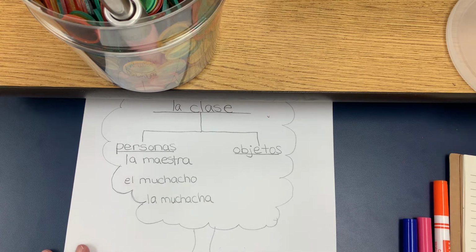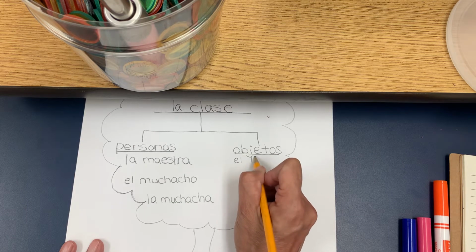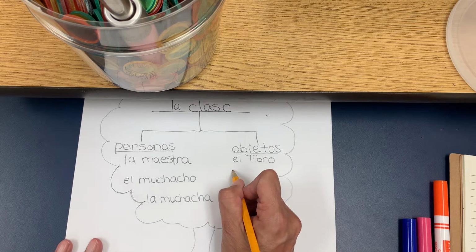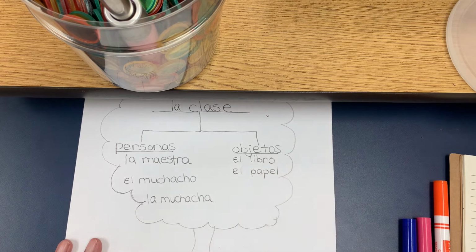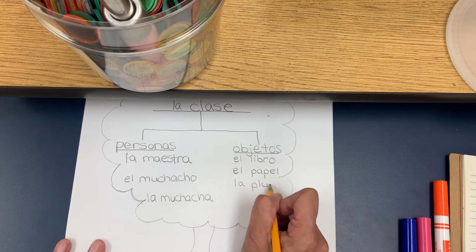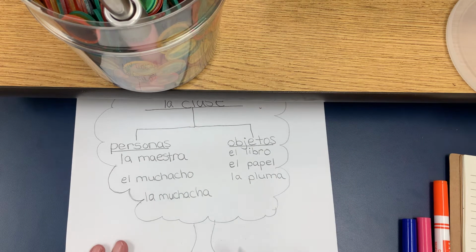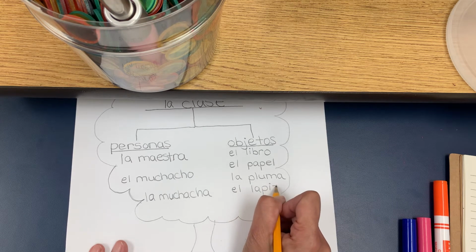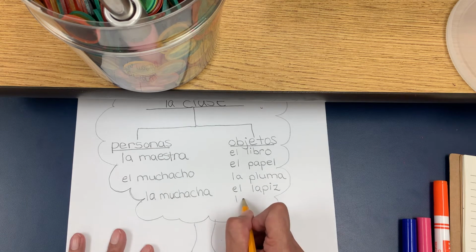We have el libro. El libro, the book. El papel, the paper. La pluma, the pen. El lápiz, the pencil. La mesa, the table.